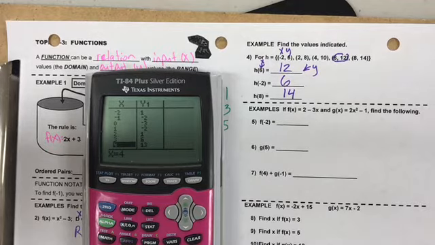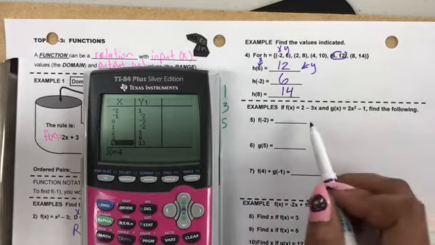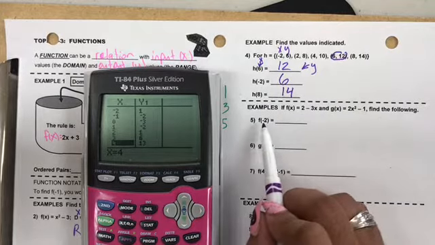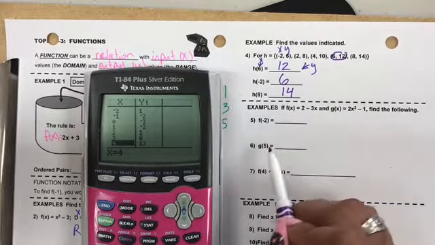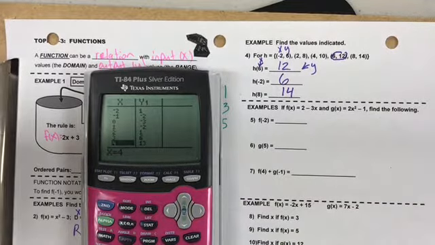Okay, next example. If f of x equals 2 minus 3x and g of x equals 2x squared minus 1, find the following. So the reason why they came up with function notation is so they can name different functions. If it says f, they want you to use f. If it says g, they want you to use g. So you would type these into the calculator.